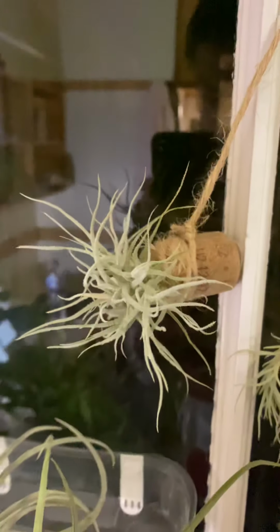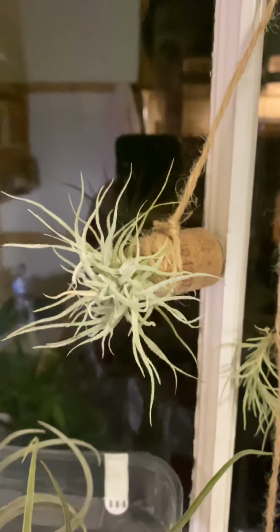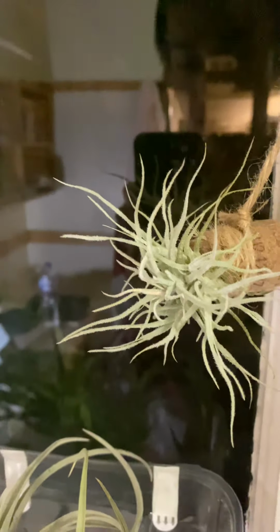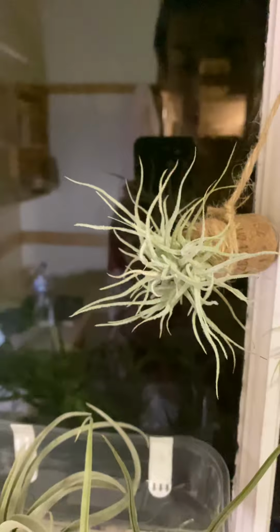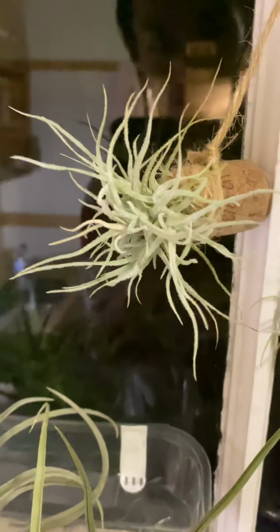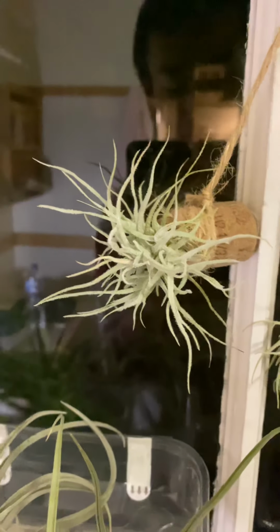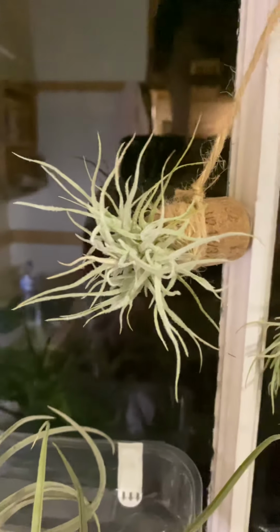Sorry, I forgot to talk about where all those air plants come from. They mainly come from the Latin America, Central America region. You have some air plants in Florida and Texas, in the United States. But mainly they come from Mexico, Argentina, Chile, Ecuador.